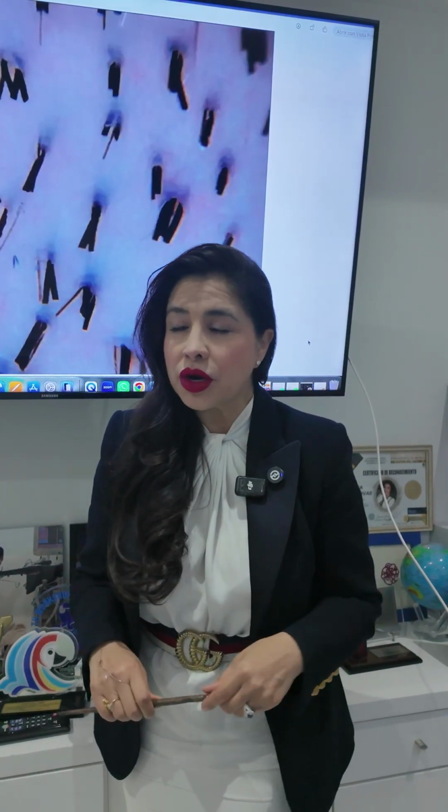If the doctor doesn't have experience, or uses the robot, I'm so sorry, but the robot uses a 1.2 to 1.4 millimeter punch. We use 0.7 to a maximum of 0.9, less than a millimeter. So the extraction is half the size of the robot's.